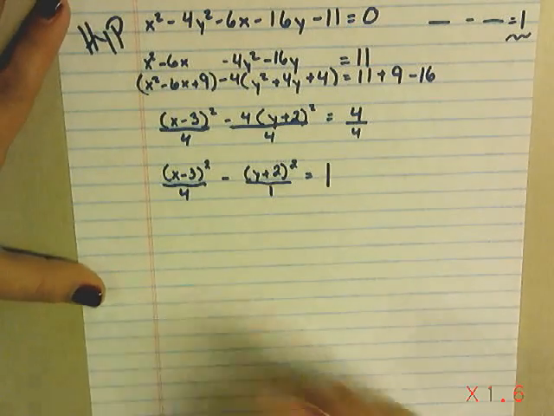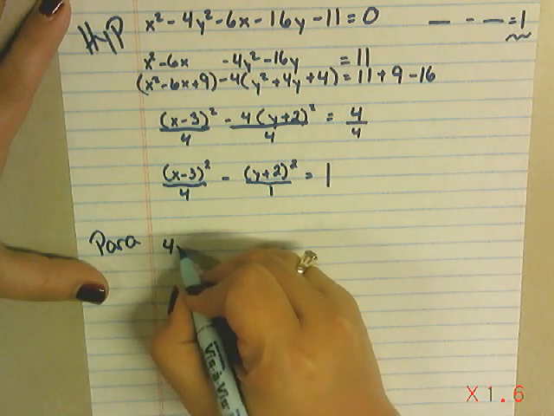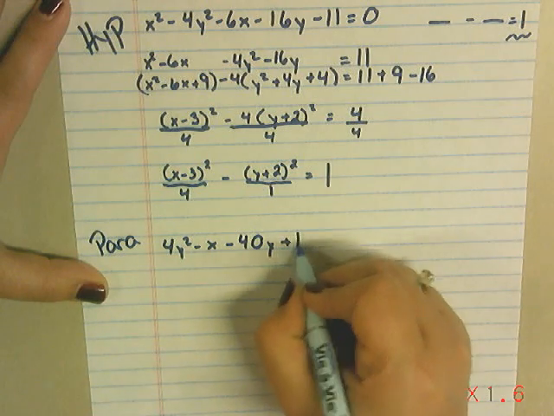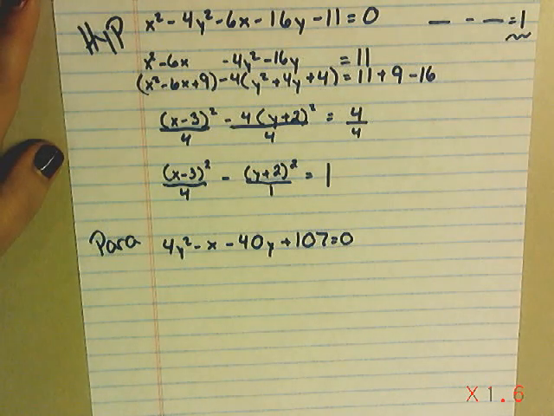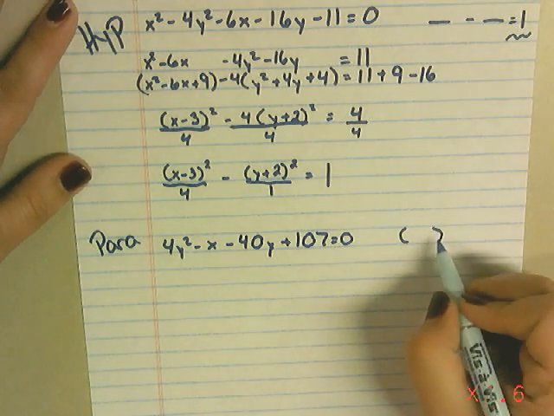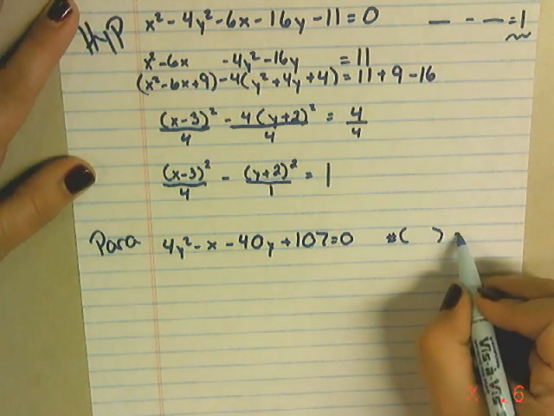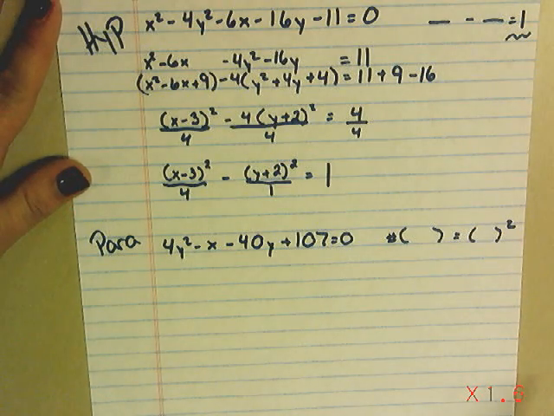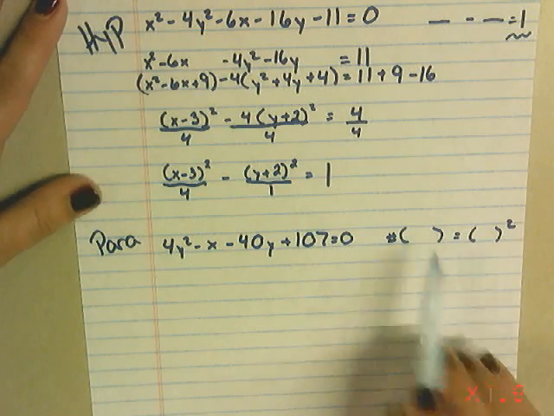Next, we're going to do our parabola, so rewrite your parabola equation from earlier. So we have 4y squared minus x minus 40y plus 107 equals 0. Let's remember what a parabola equation looks like. It has something over here that's not squared with a number in front, and then over here, it has a parenthesis that is squared. So we want to get our variable that's not squared to be by itself.